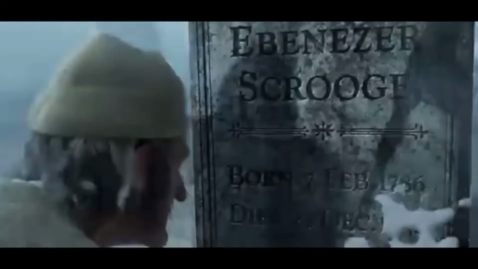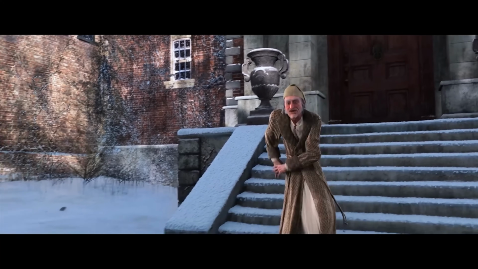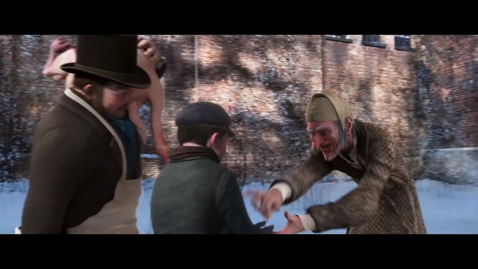That shakes him to his very core, right? His absolute essential understanding of himself. And that's when he makes that big character change and, you know, transforms into a generous person.